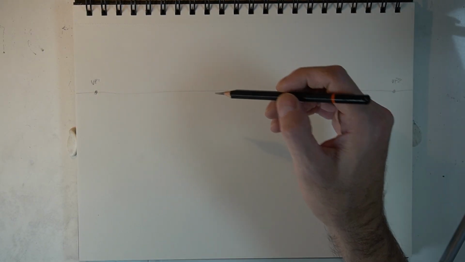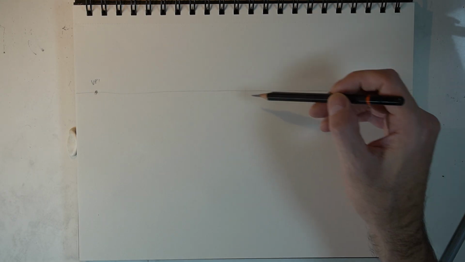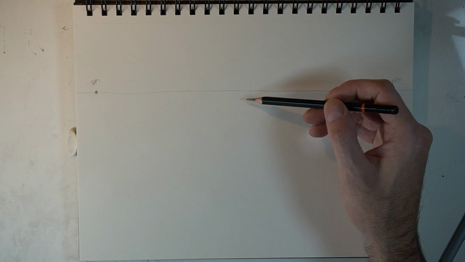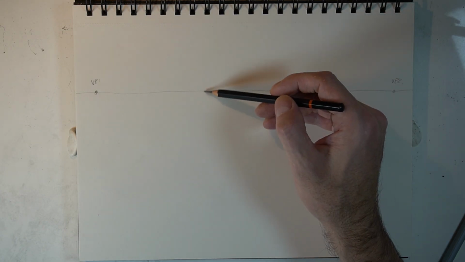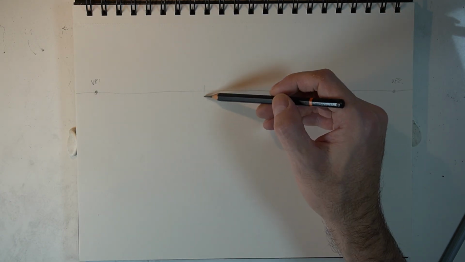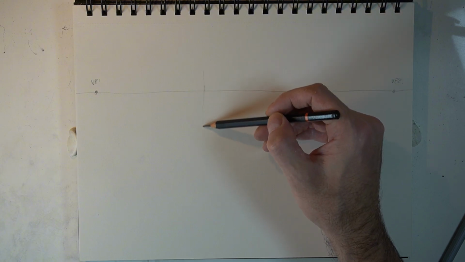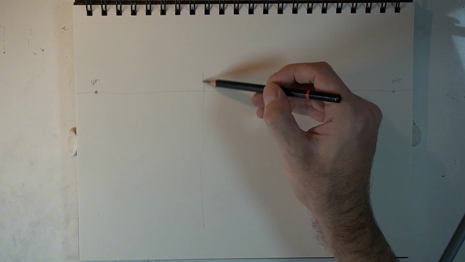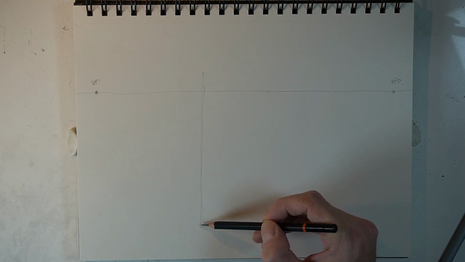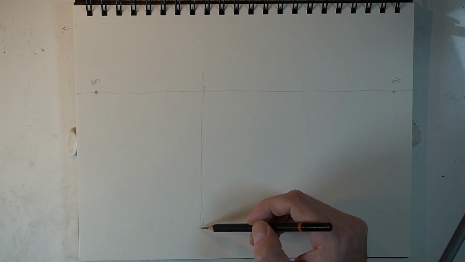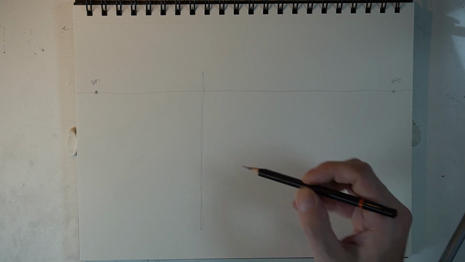We're not using any sort of help from a ruler. So let's pick a point. It can be either side of the middle. I'm going to just pick this here, so around about here. Then we draw this line down. That is the front of your cube or cuboid.